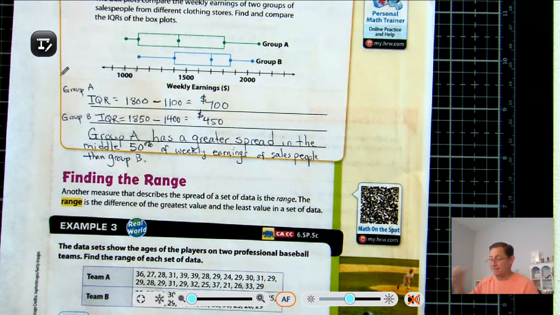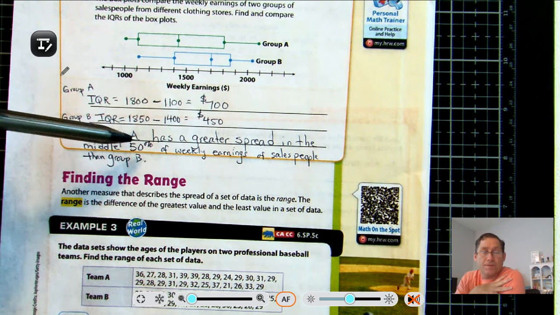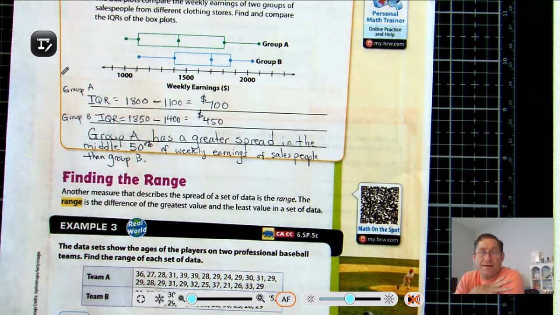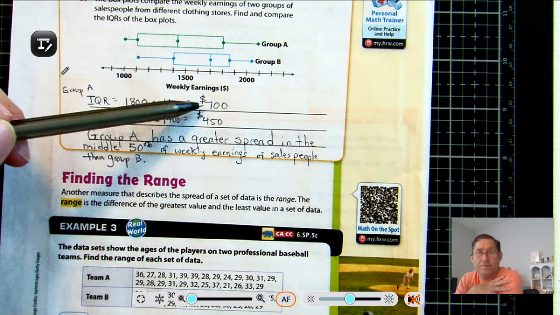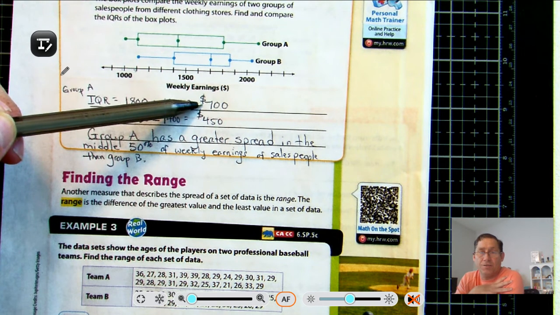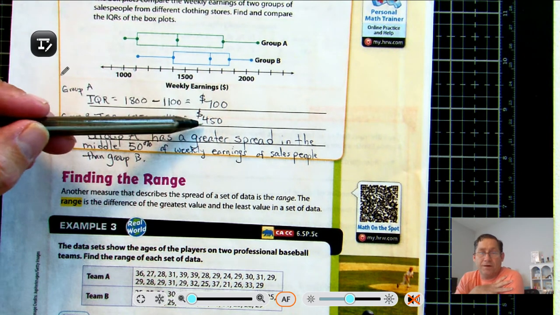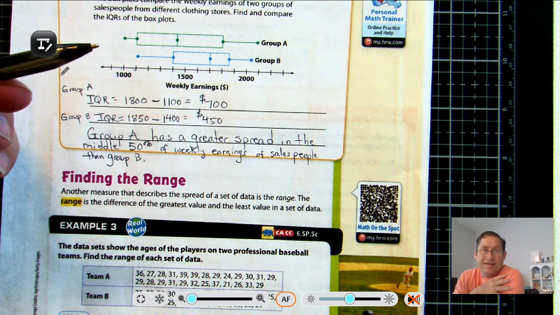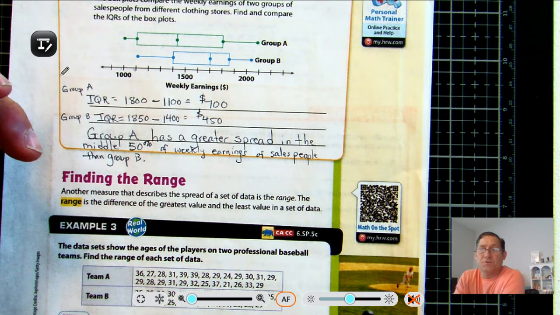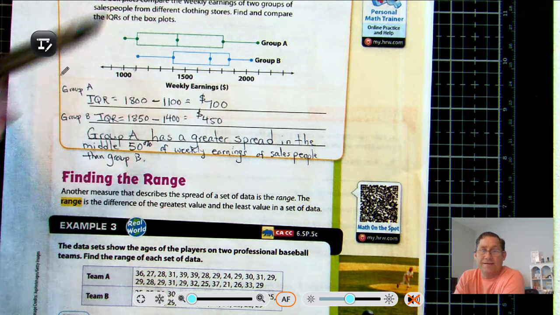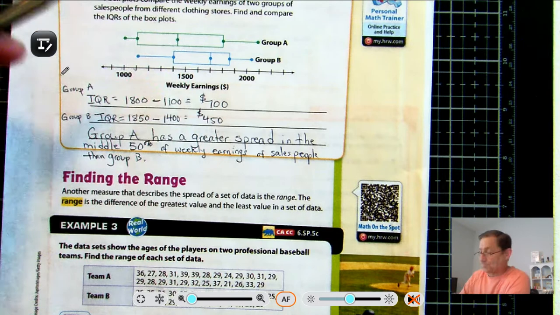Right, so to summarize that, when we're comparing the two IQRs of Group A and B, Group A has a greater spread in the middle 50% of the weekly earnings. Remember, their interquartile range was $700, while Group A was $450. So basically all that's saying is that the gap between the middle 50% of the earners of that company is closer together than it is in Group A.